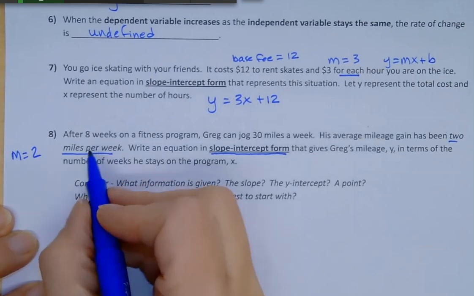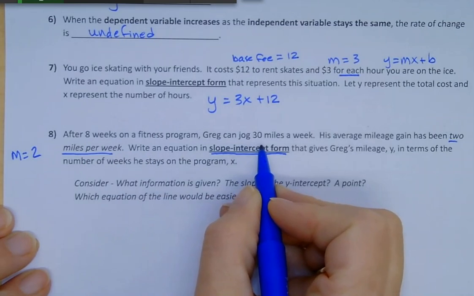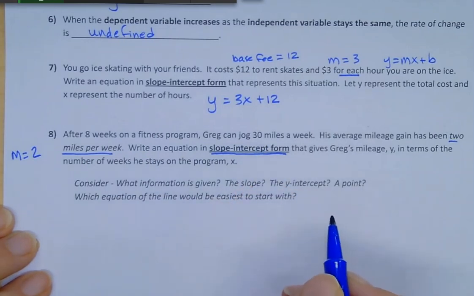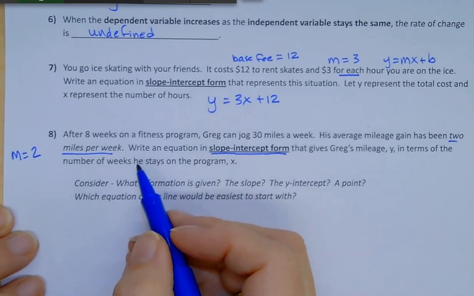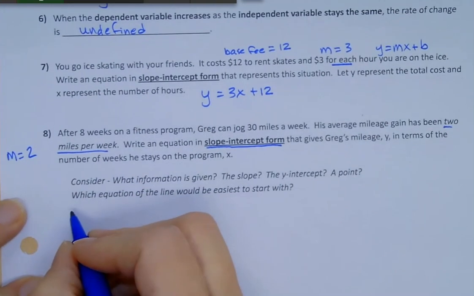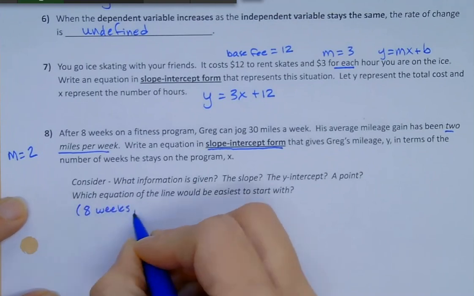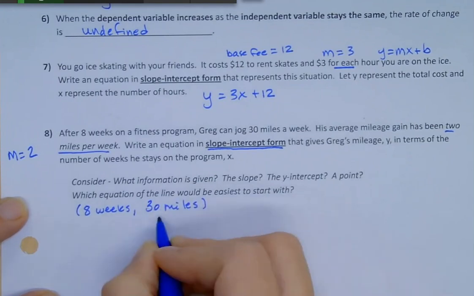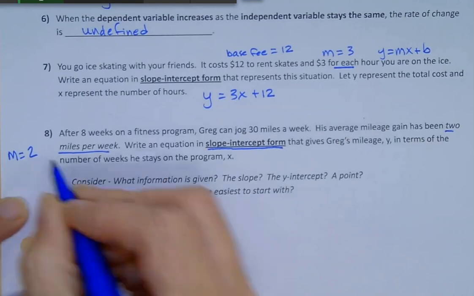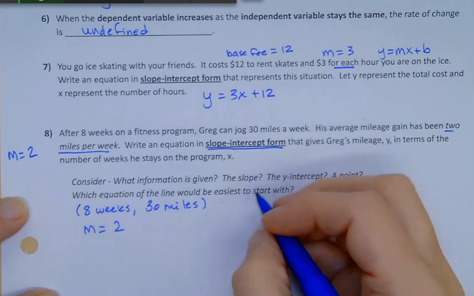All right, so I'm going to look back up here. We know after 8 weeks on a fitness program, Greg can jog 30 miles per week. So that's what he's going to do. All right, so I am going to use that information and give myself a point to start with. Okay, in 8 weeks, he's jogging 30 miles. Right, so I have a point and I have a slope from right up above, right? My slope is 2 miles per week. And so I have a point and I have a slope. I'm going to use the point slope formula.